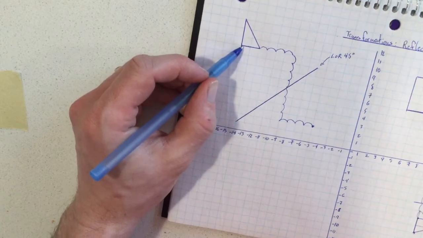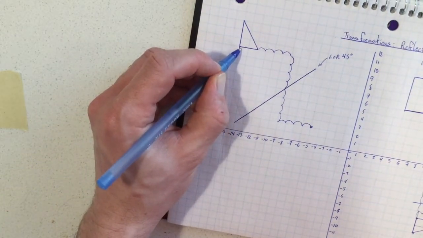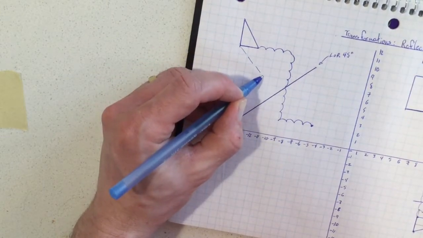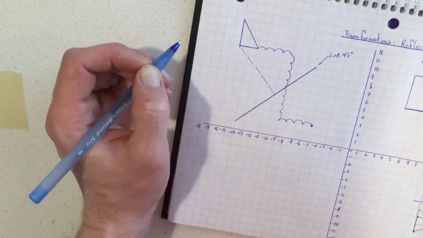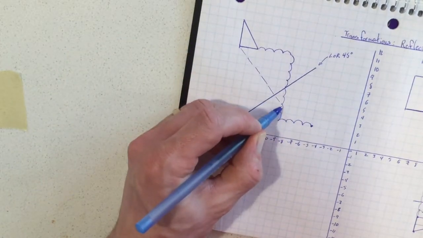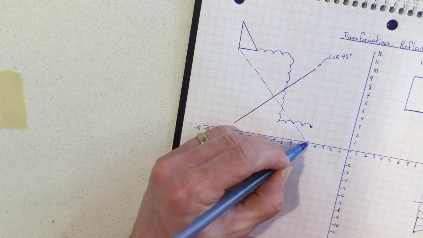Now for this second point, we're going to do this diagonally. So we're just going to count straight to our line of reflection. 1 diagonal, 2 diagonal, 3 diagonal, 4 diagonal, 5 diagonal. I'll do the same thing on the other side. 1, 2, 3, 4, 5.